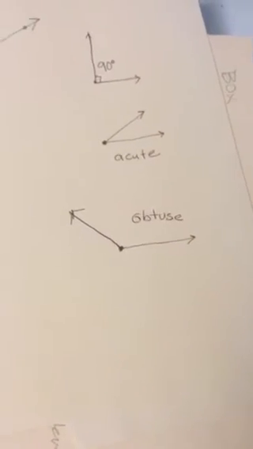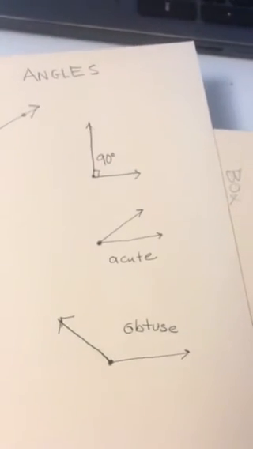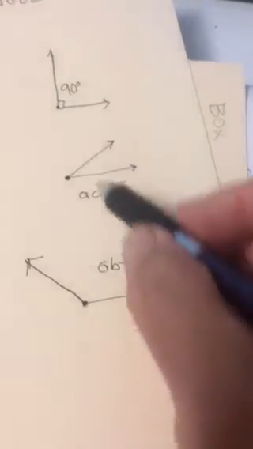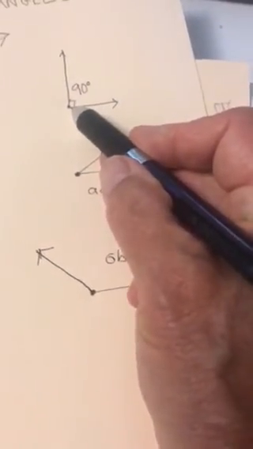So again, today we'll just talk about 3 angles. The 90-degree, straight up, straight out. The acute, which is always going to be inside that. And the obtuse, which will always be larger.